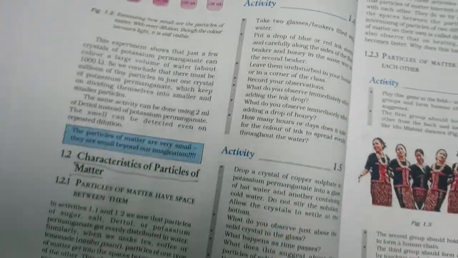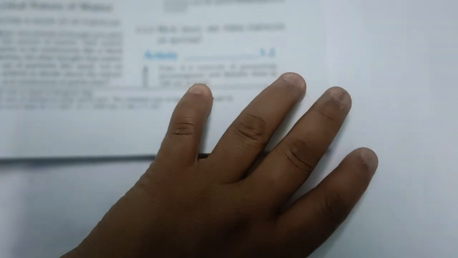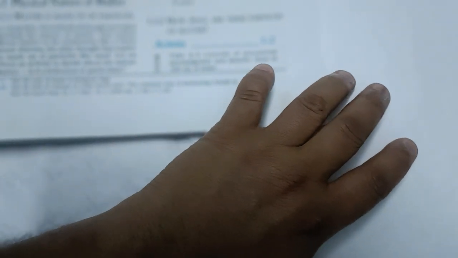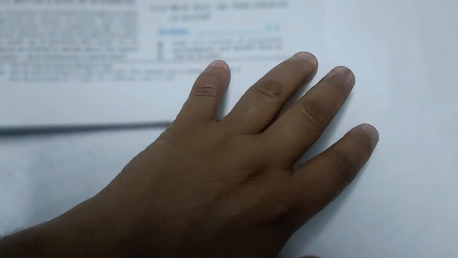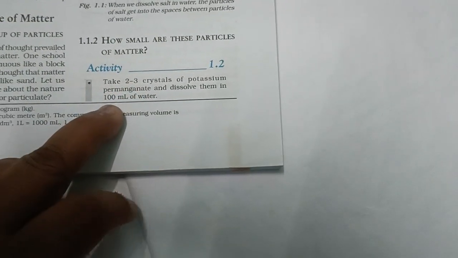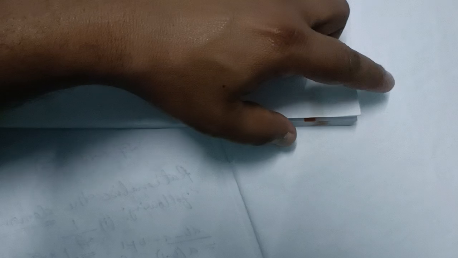That means take out potassium permanganate solution. This one here they say take 2 to 3 crystals of potassium permanganate. It's a type of compound, and dissolve them in 100 ml of water. If you dissolve that solute in this 100 ml of water, then what observations can you see?